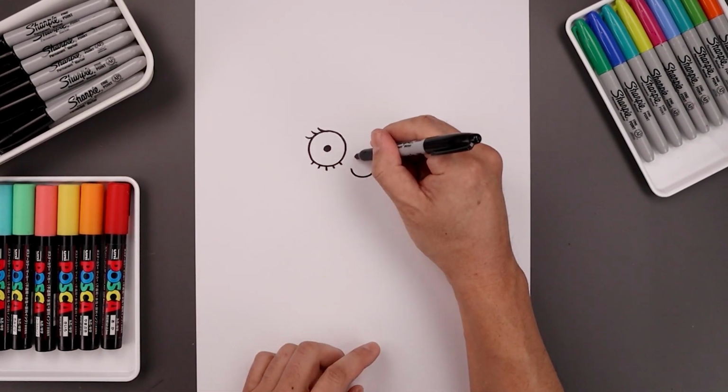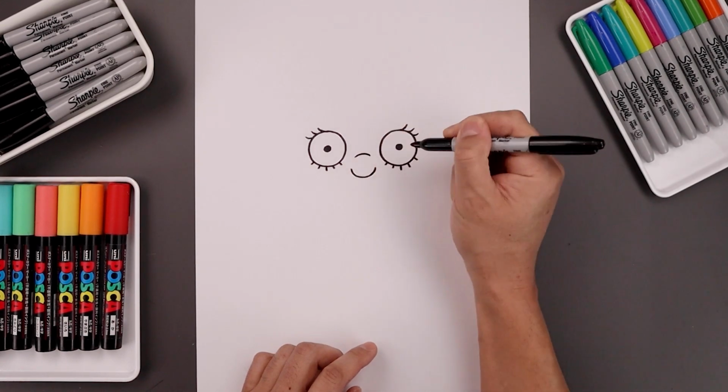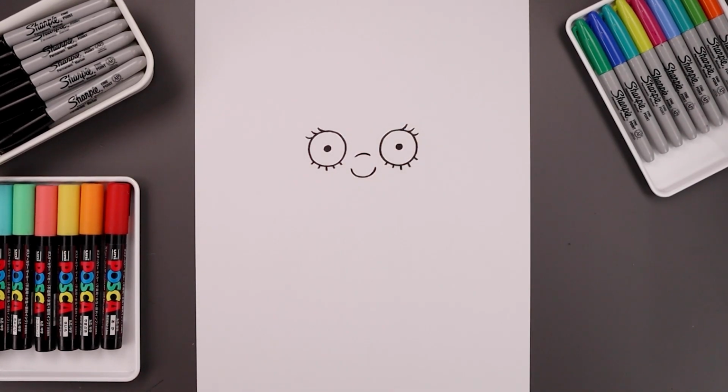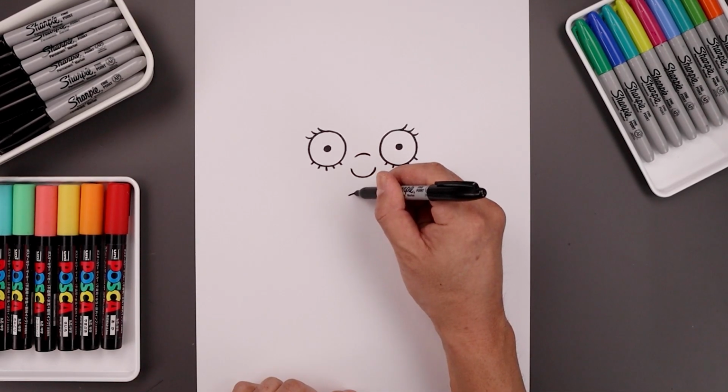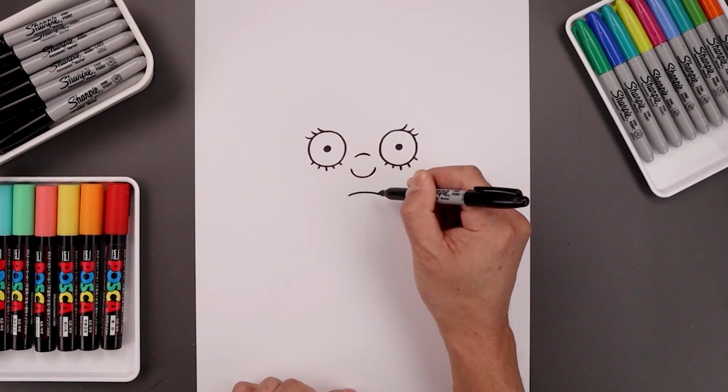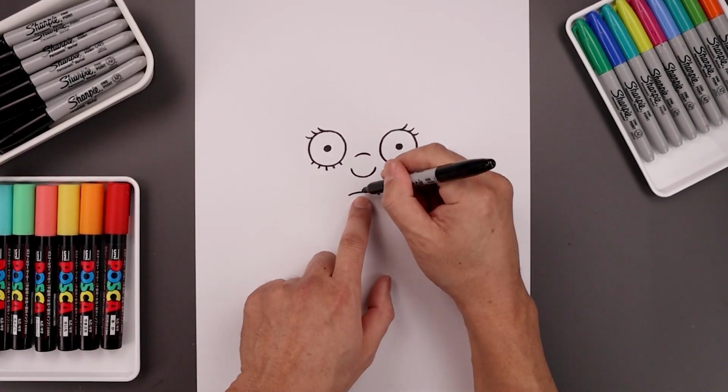Let's step up and draw a short curve going up and down across the bridge of the nose. Now let's move down and draw on the mouth. We start back over on the left, then the mouth going up and then down. Let's add in the upper lip in the center.